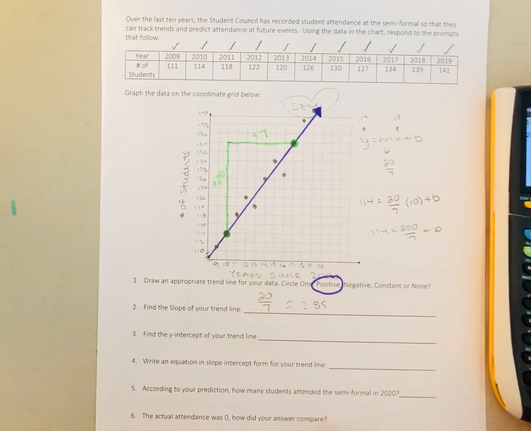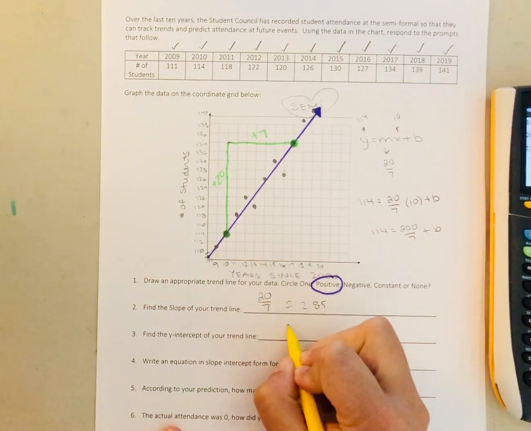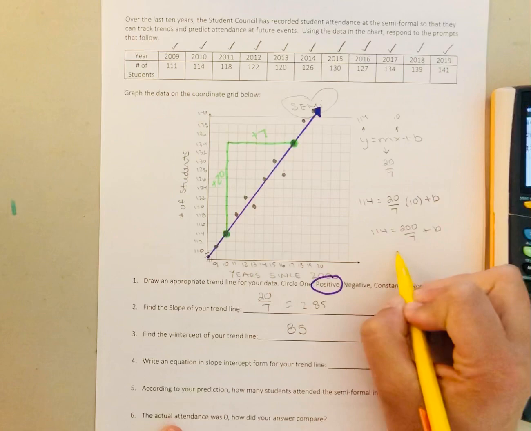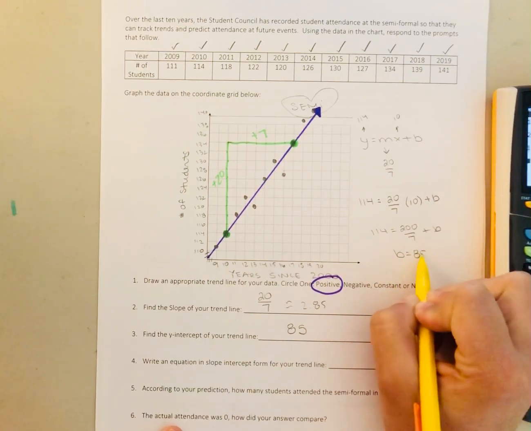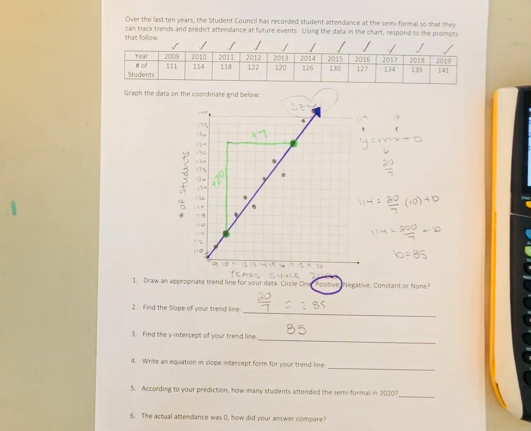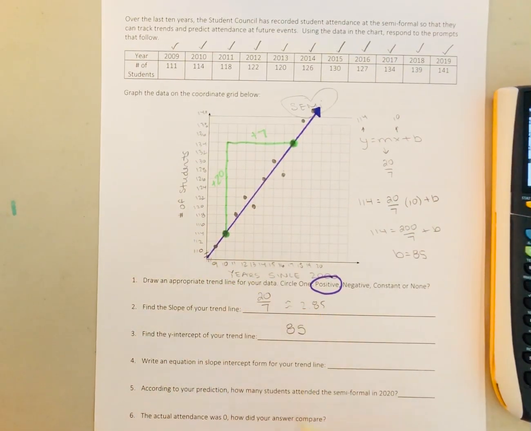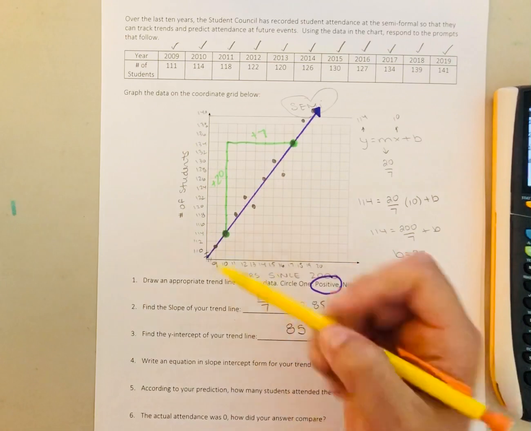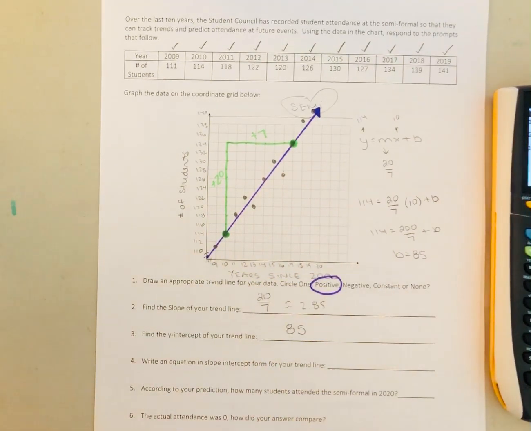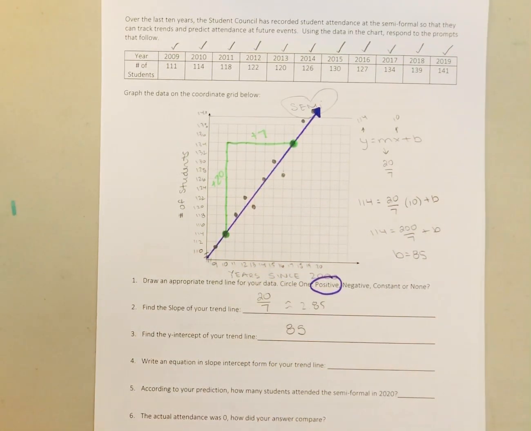So let's look at it. 200, actually, you know, I'm going to plug it in right here. 114 minus 200 divided by 7. It's 85.42. I'm going to say it's about 85. So my b value is about 85. The other way you could approach that is if you're looking for 9 years prior and it's just under 3, you could just subtract 27 from 2009. Couple ways to do it.